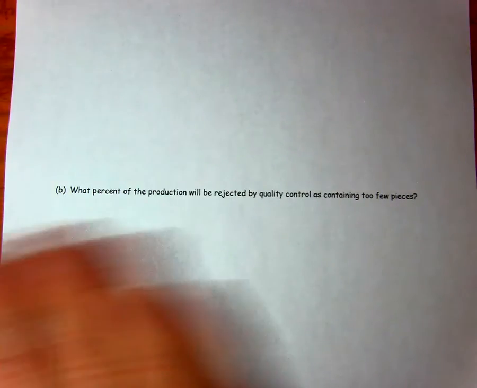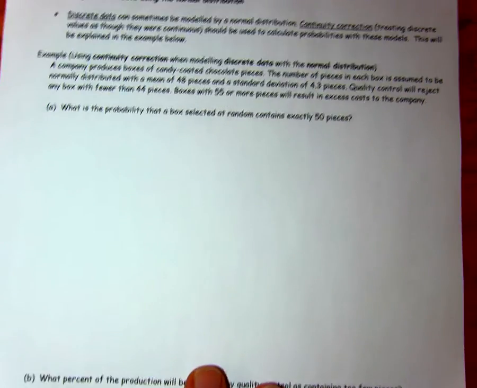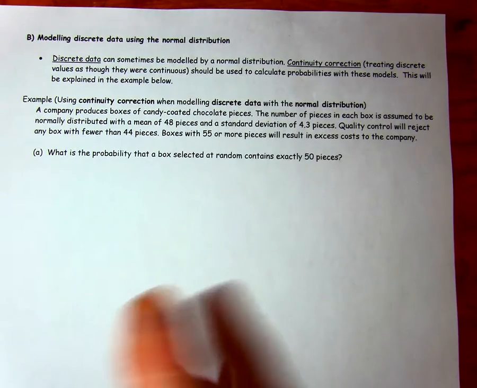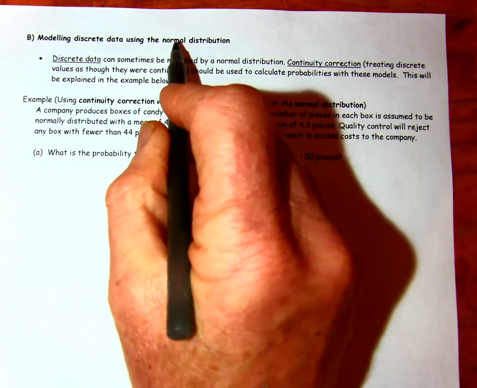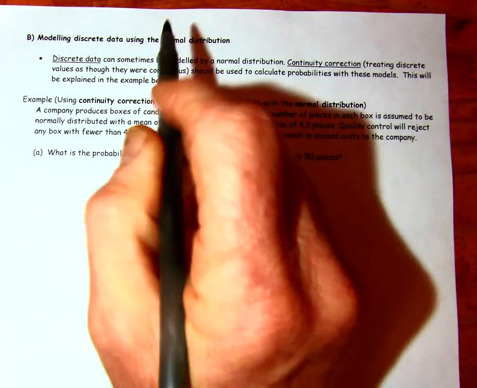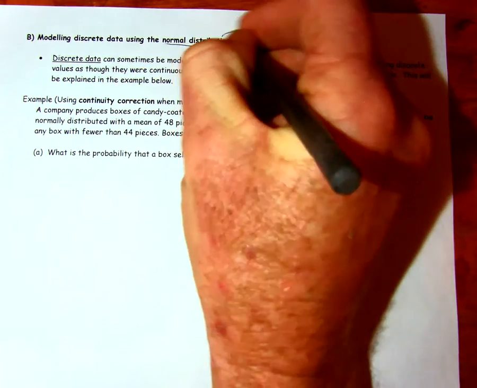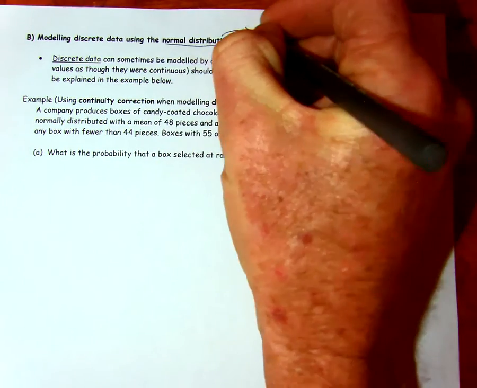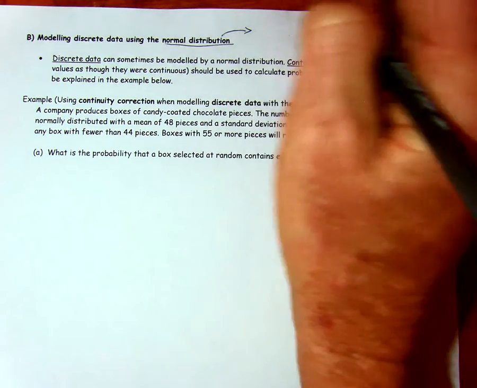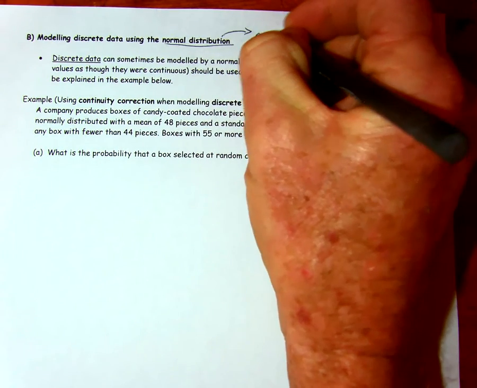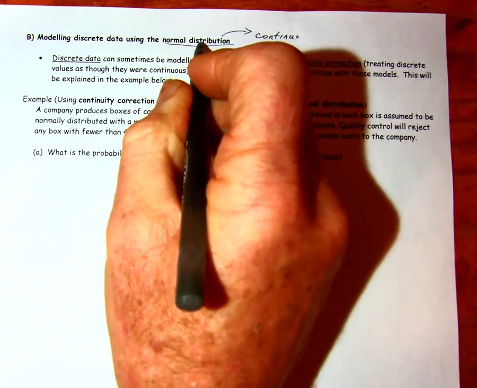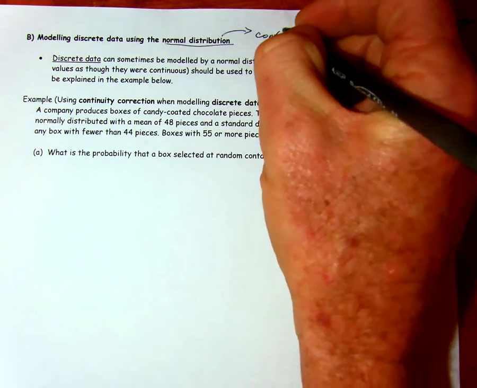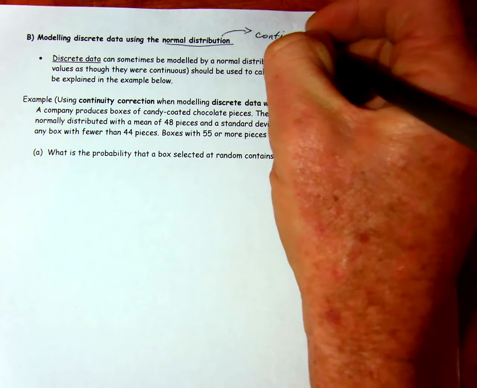The second part of this chapter is something called modeling discrete data using the normal distribution. The normal distribution is not for discrete data, it's for what? It begins with a C. Continuous data. So we're going to use the normal distribution to model discrete data, but it's not quite the same, because by definition the normal is for continuous data.